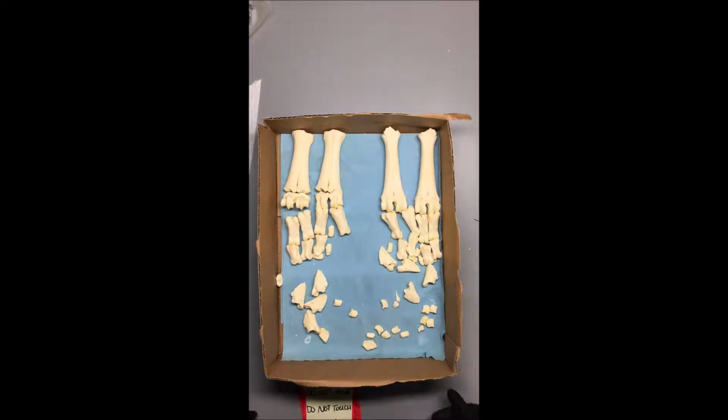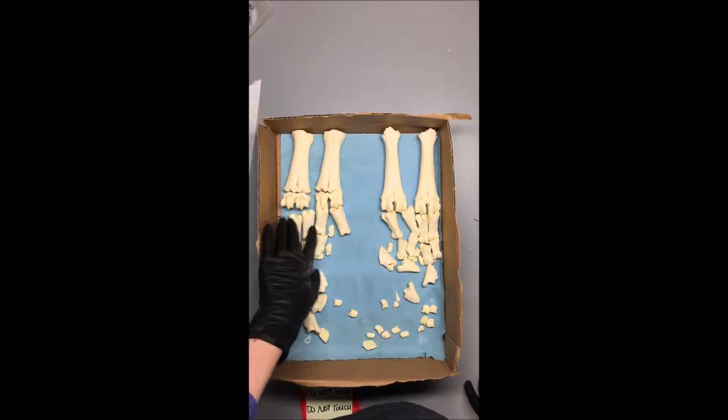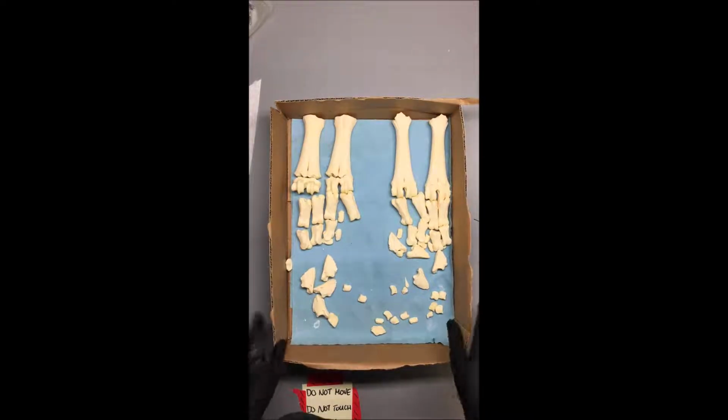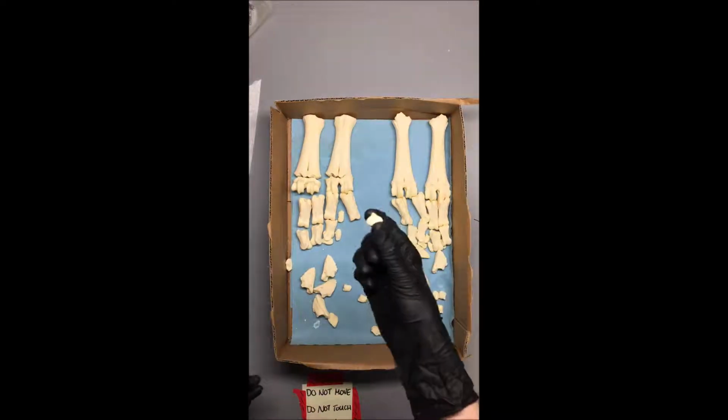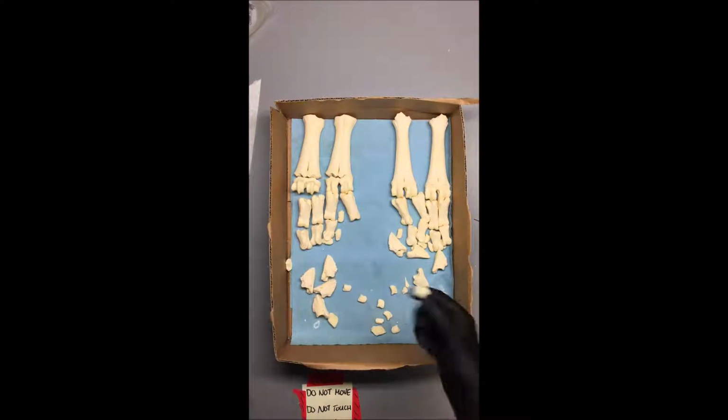So I would probably say left back, left front, abbreviated to LB, LF, and then I'd come up with a system of numbers for which digit and what order it is from the wrist. And you don't have to do that, but it's good to be organized, because especially with these little bones, you're going to waste a lot of time if you have to basically reinvent the wheel every time you sit down to work with them. So I like to do that.